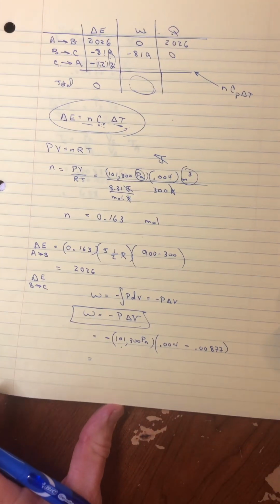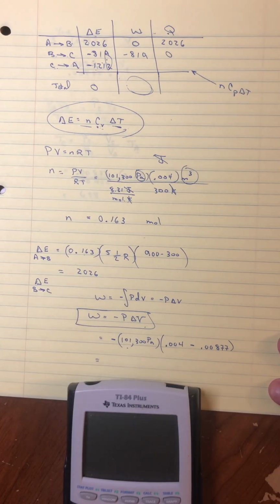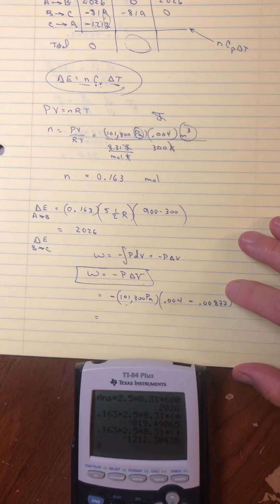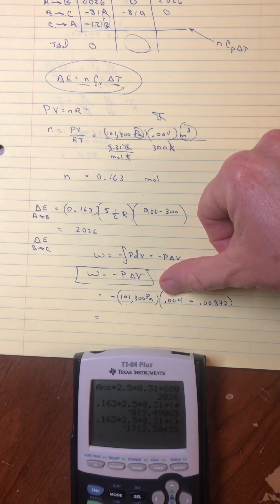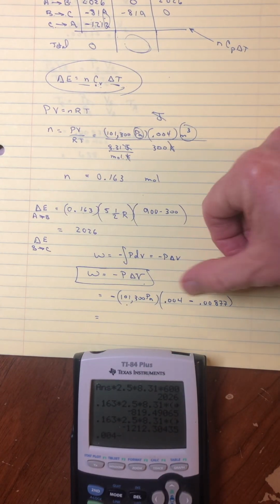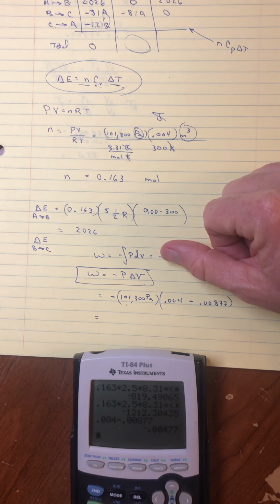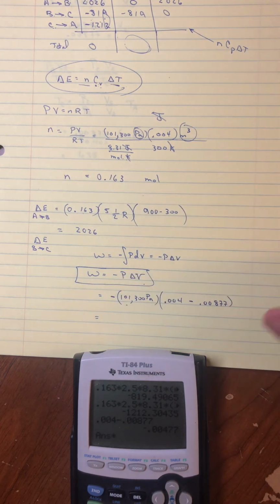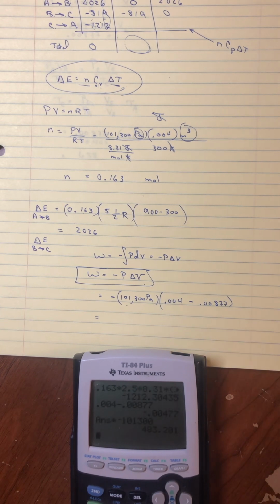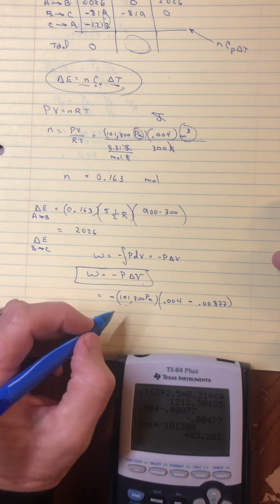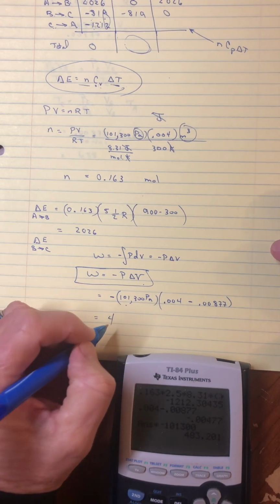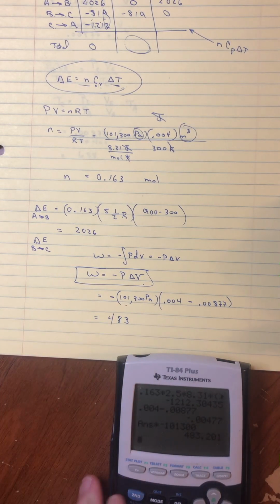All right, so this then, I put in my numbers, would be 0.004 minus 0.00877. That's that one. And then times this negative 101,300. And so it comes out to be a positive 483.